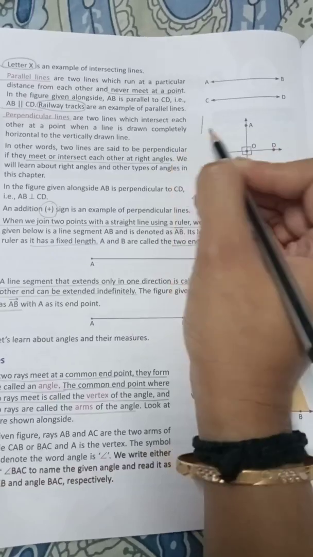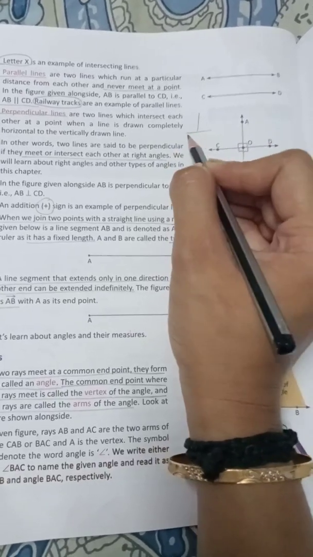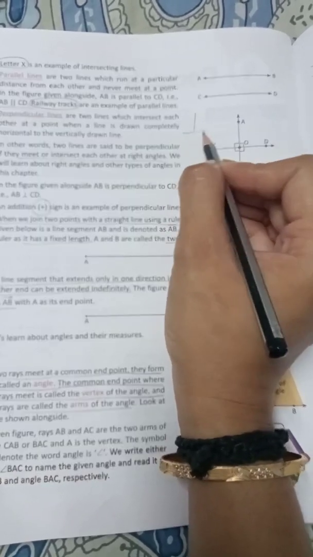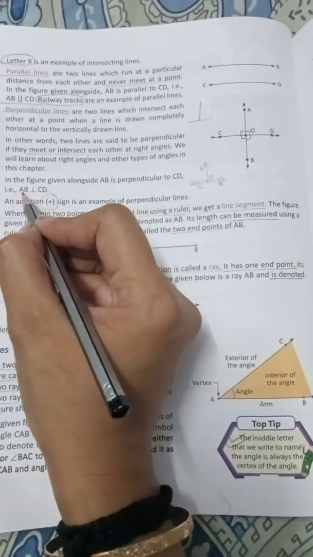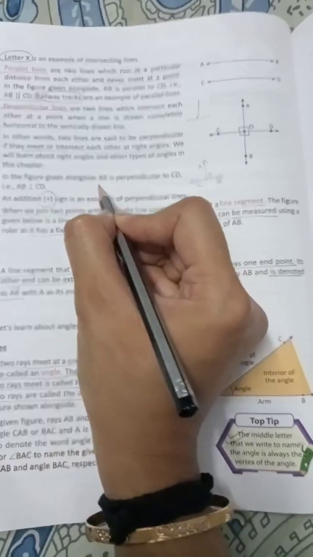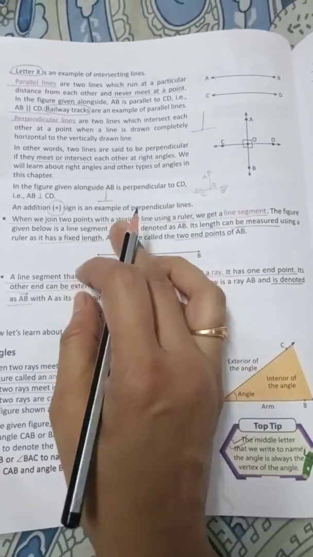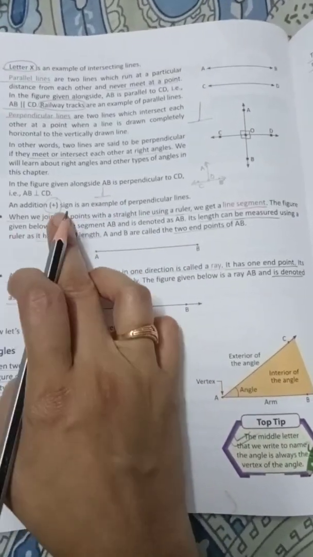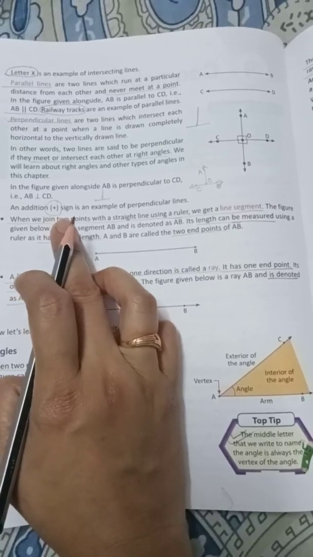Perpendicular lines. Perpendicular lines meet at a right angle. Like, first is standing, another is sleeping. First is vertical, another is horizontal. This is a perpendicular line, and we show it like AB is perpendicular to CD. The plus sign is also an example of perpendicular lines, students.